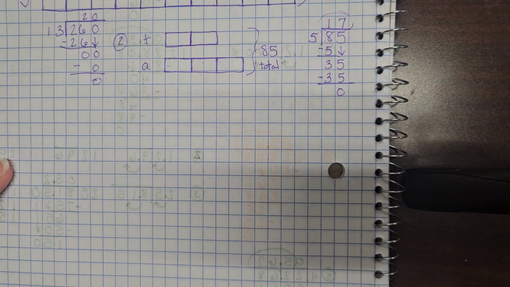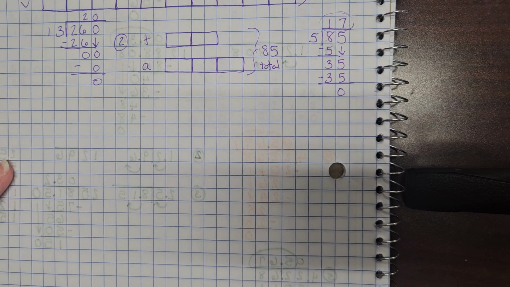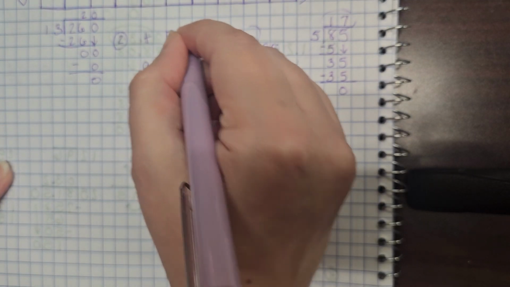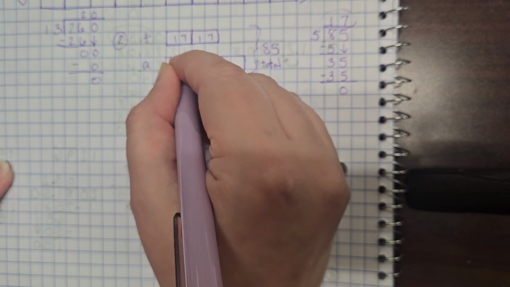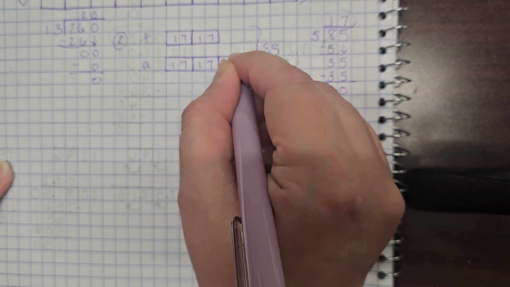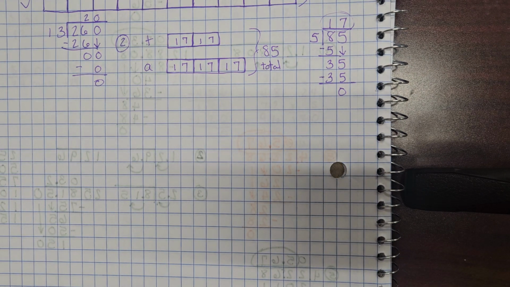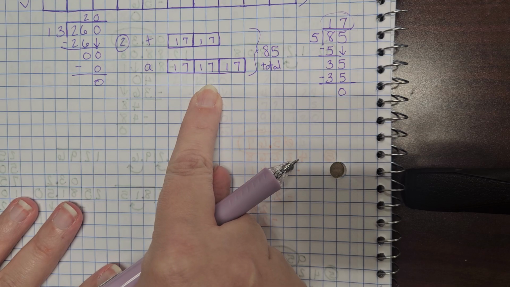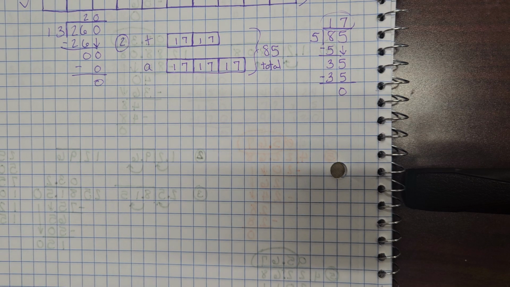So my quotient is 17. But we have to fill in 17 in the boxes. That just tells us what each box is worth. Okay, so you need to find the number of teens that voted and the number of adults that voted using whatever strategy you prefer. And that's how you'll answer number 2.